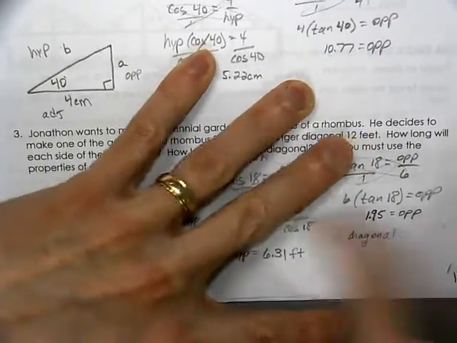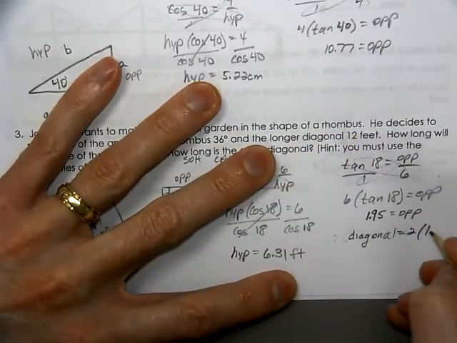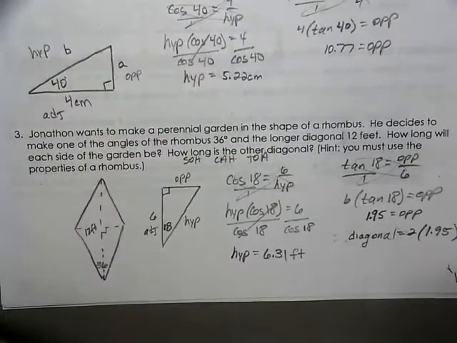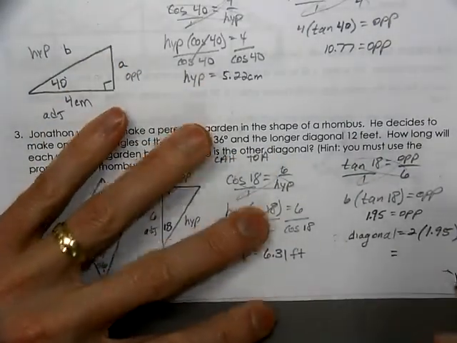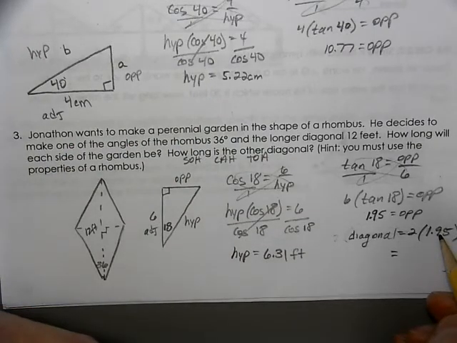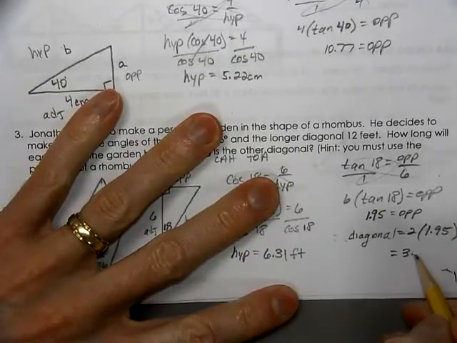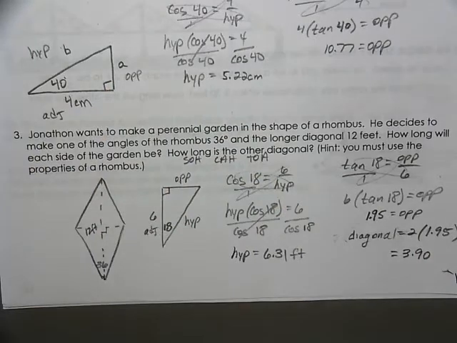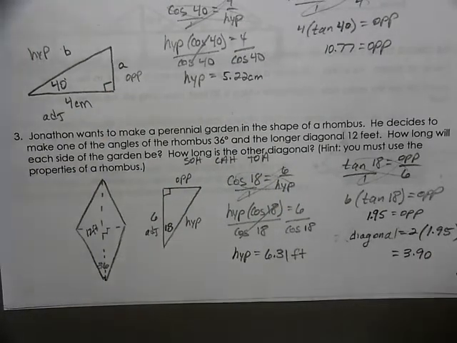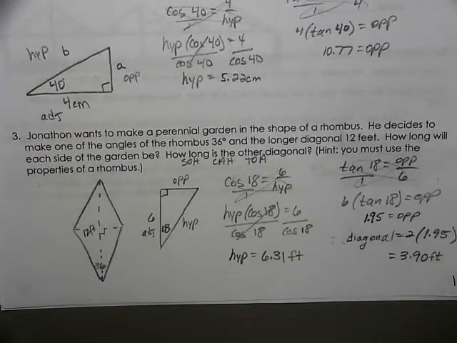The diagonal itself equals 2 times 1.95. So that is 0.05 away, so it's going to be 0.1 away from becoming 4. So 3.90. And those would be feet. That would be the other diagonal.